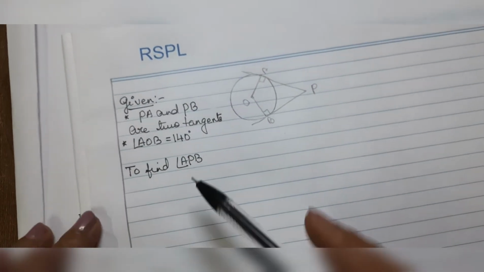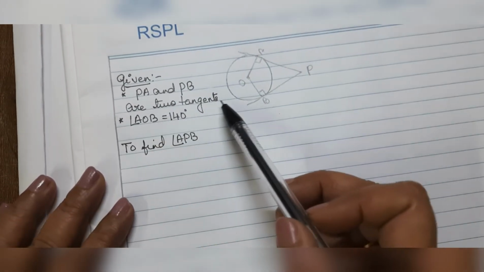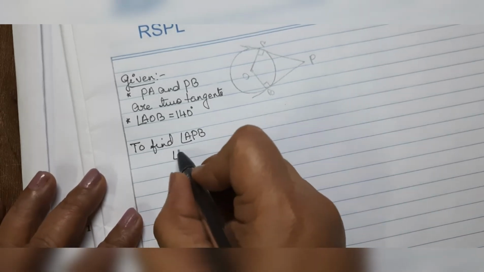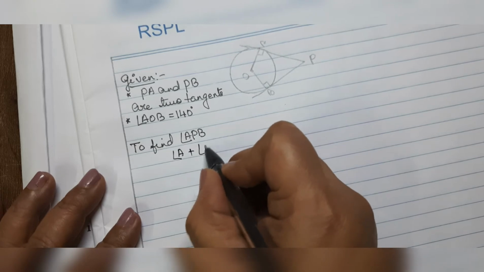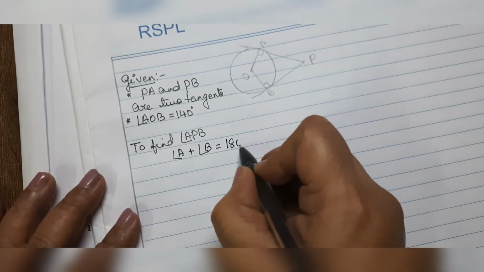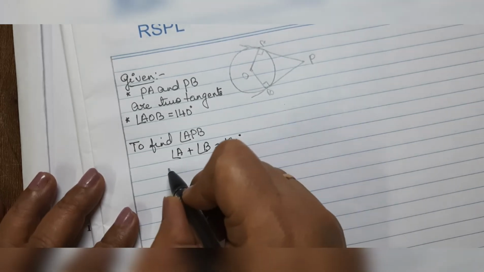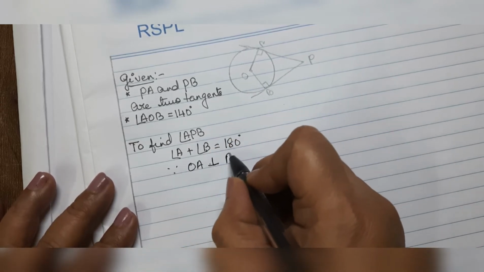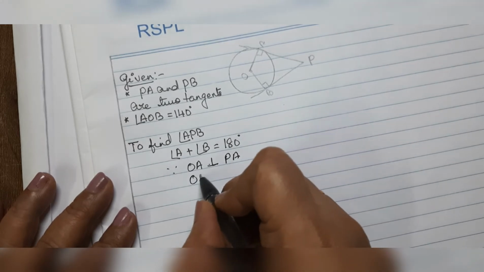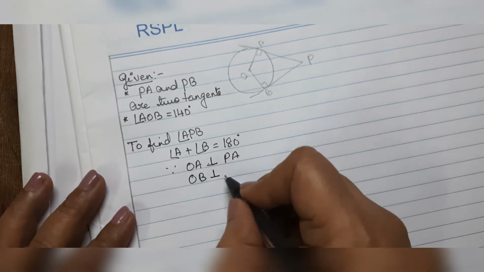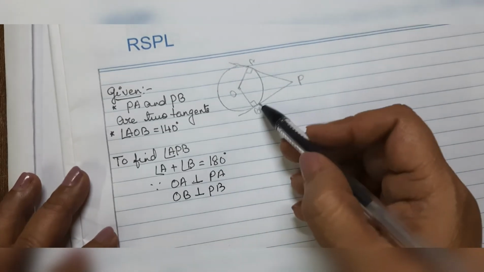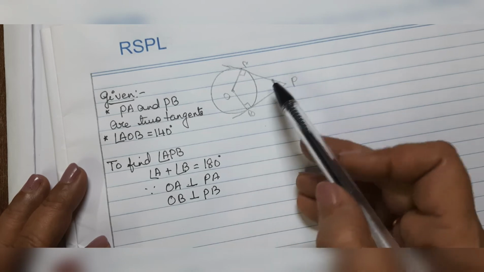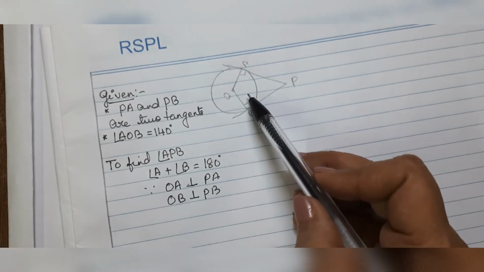Our answer script. So write given over here. To find APB, we will write here angle A plus angle B is equal to 180 degree, since OA is perpendicular to PA, it is a theorem, and OB perpendicular to PB. So it is 90 degree. According to the quadrilateral angle sum property, the sum of all the angles is 360 degree.